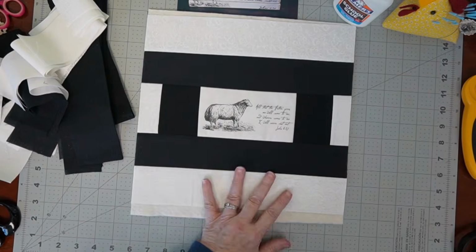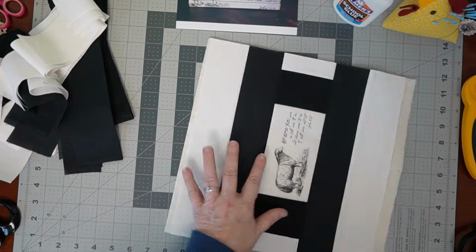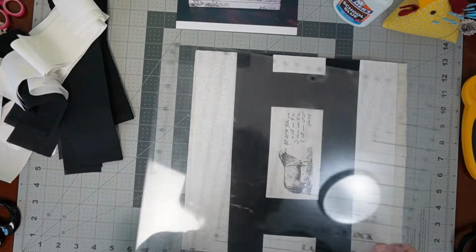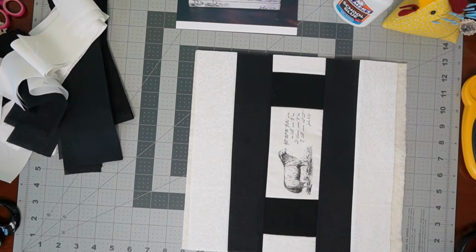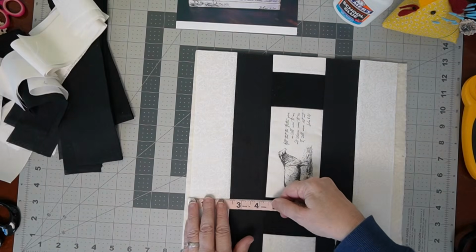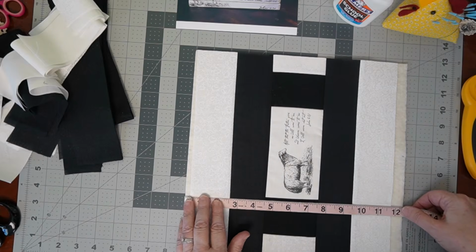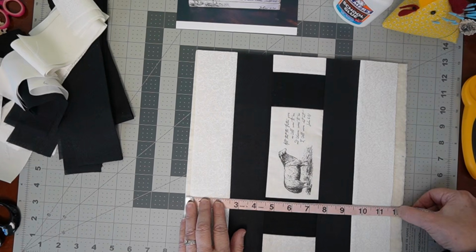Where is my 12 on here? Let's try this. Just think. All right, let's do it the old-fashioned way. Oh my. Yes, because right there is 12.